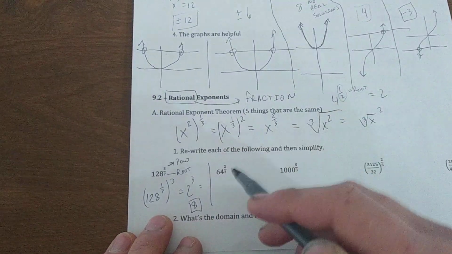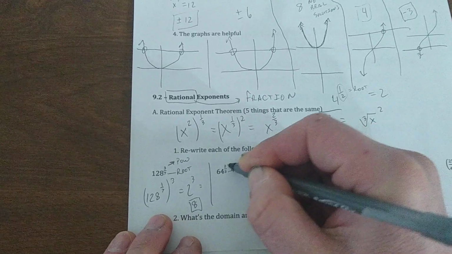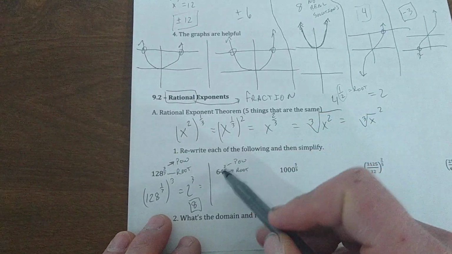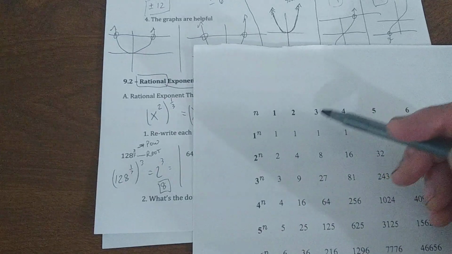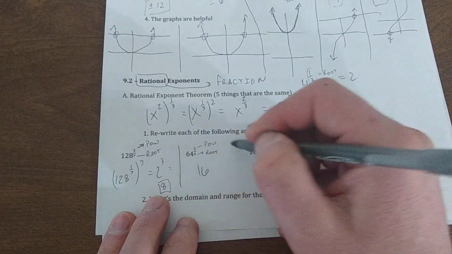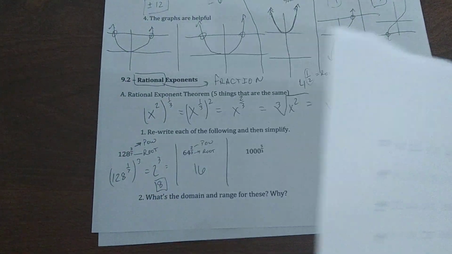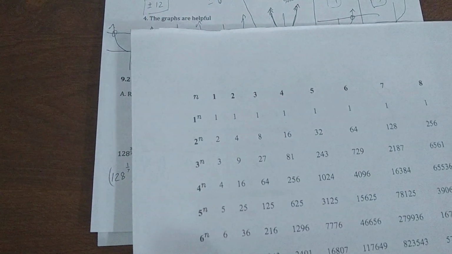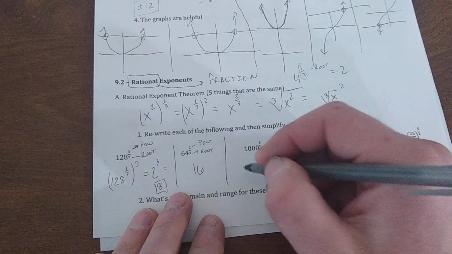Let's try it again. This right here is your root, and this is your power. So this says cube root of 64, and then square it. So the cube root of 64 is 4, and 4 squared is 16. Kind of handy. All right, pause it, see if you can do the rest. All right, we have the cube root of 1,000 is 10, and 10 to the 5th is 100,000.